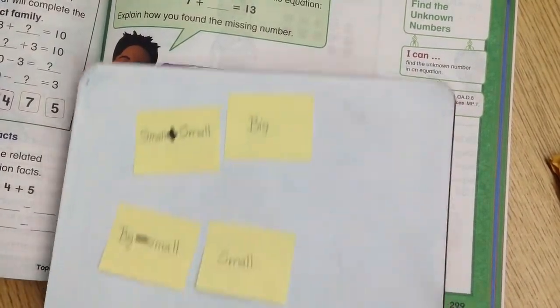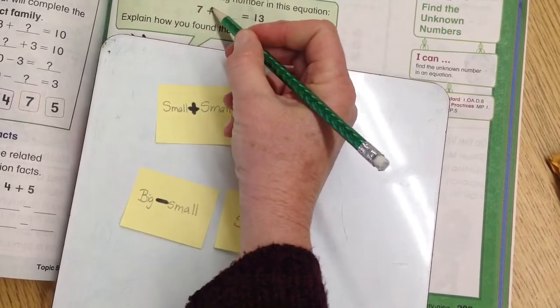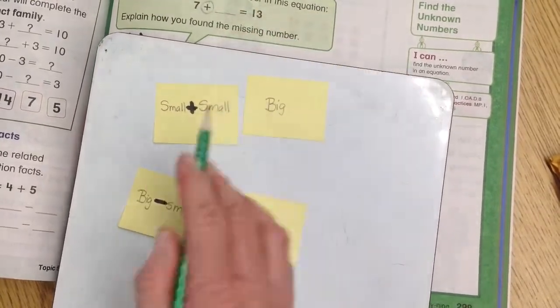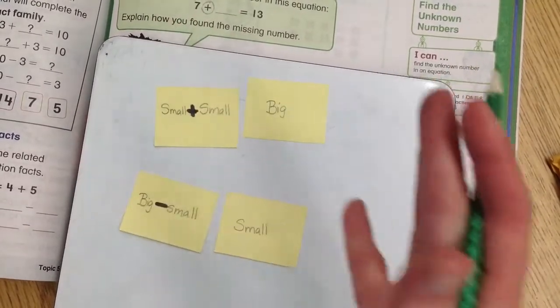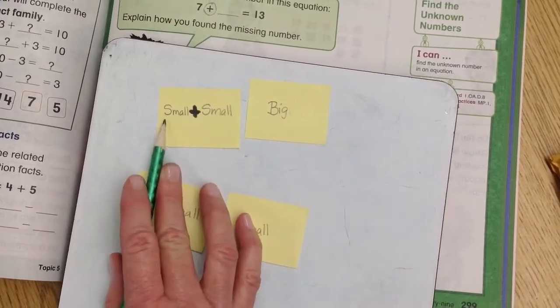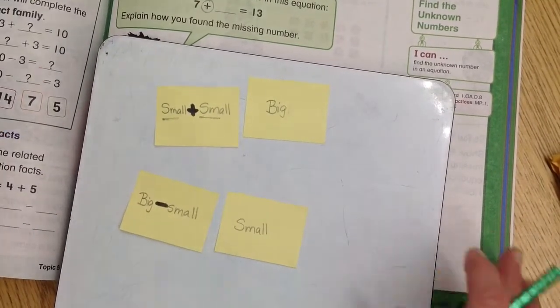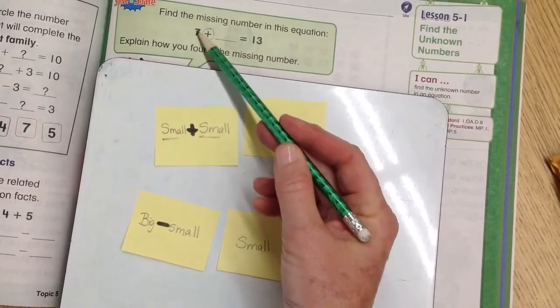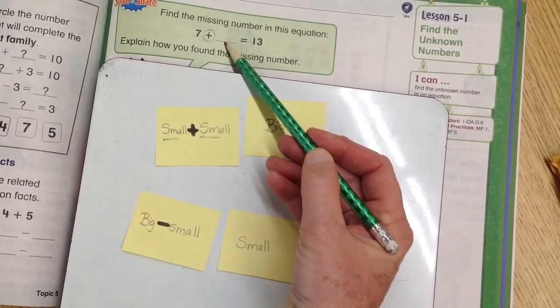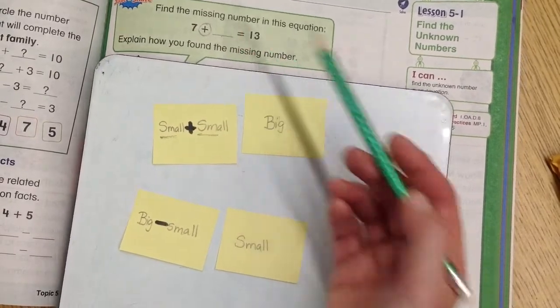On page 299, it says, find the missing number in this equation. Now, the first thing I do is I look at the plus sign, and I think, what is a plus? What is an addition equation set up like? It's two small numbers added together to get a big number. So, what's missing, small or big? Here I have small plus small equals big. So, I'm missing a small number.